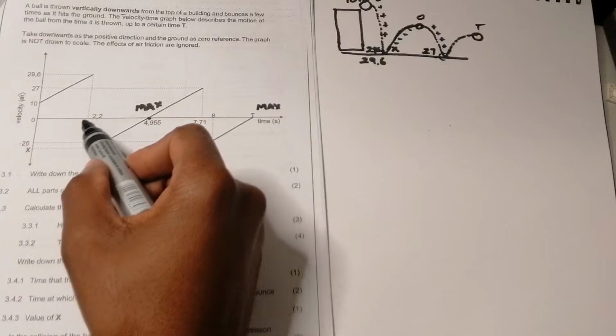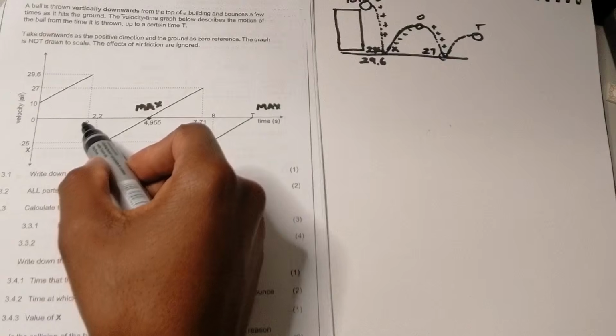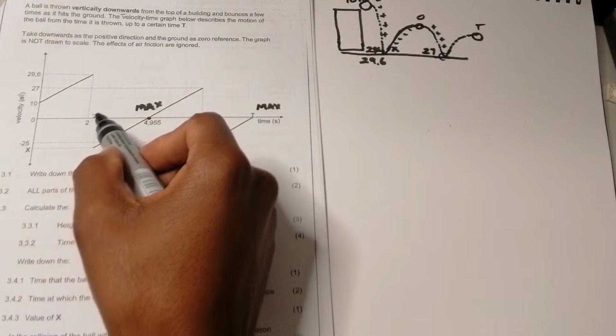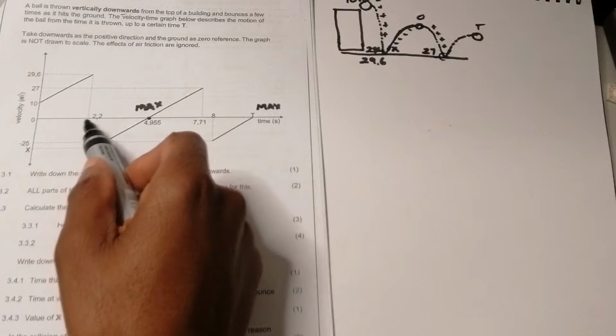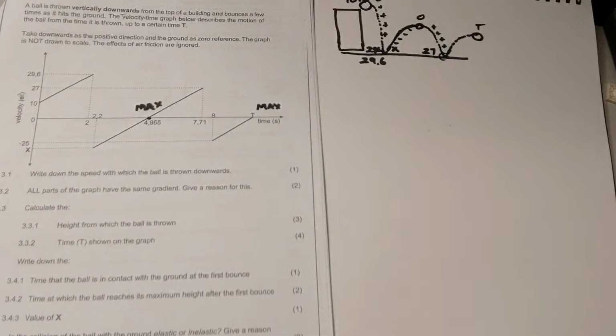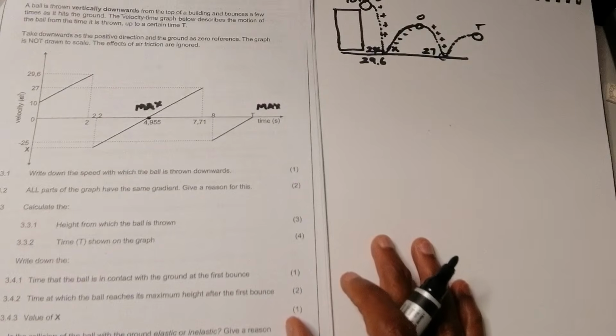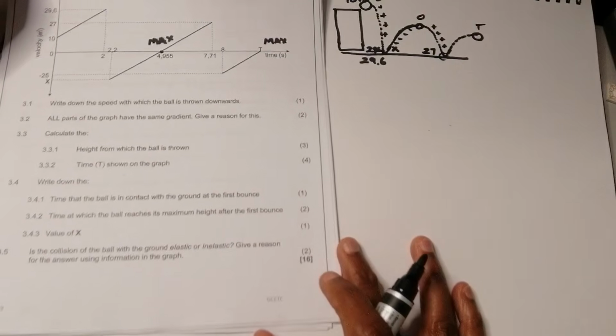It landed on the ground after 2 seconds. It left the ground after 2.2 seconds from the beginning. So what time did it spend there on the ground? It must be 0.2, right?